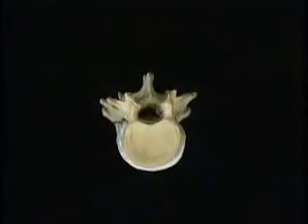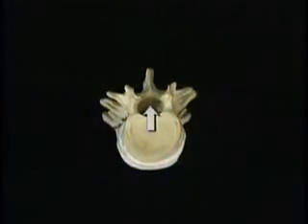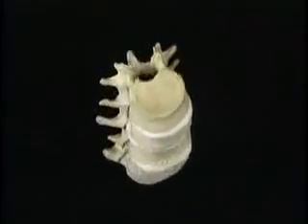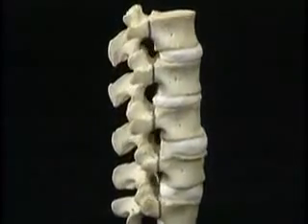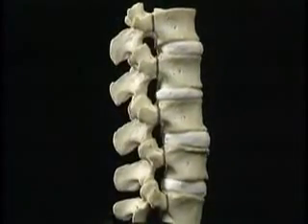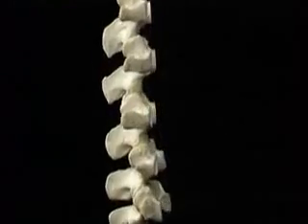The structures that chiefly limit flexion of the vertebral column are the series of short ligaments that hold the laminae together, which are known collectively as the ligamentum flavum. The ligamentum flavum lies on the front of the laminae. To see it, we'll cut through the pedicles of all the vertebrae along this line and look at the laminae from the inside.